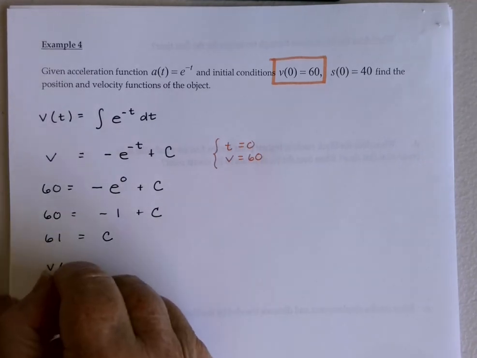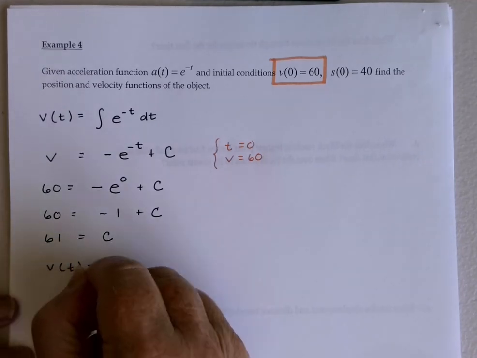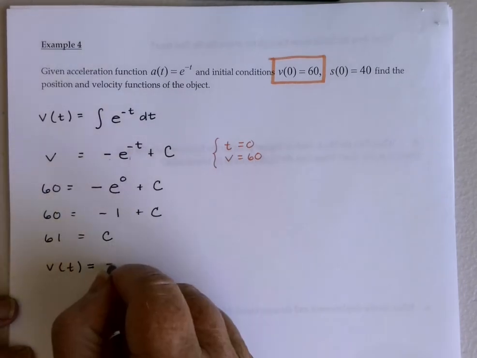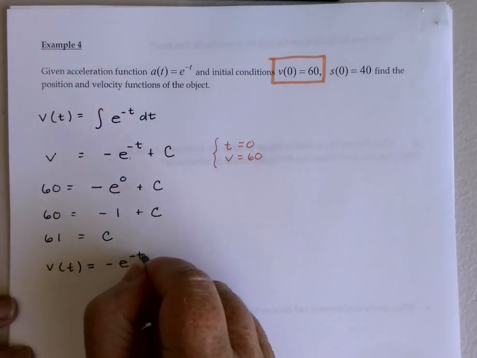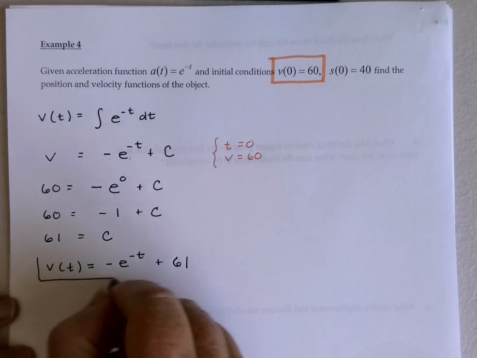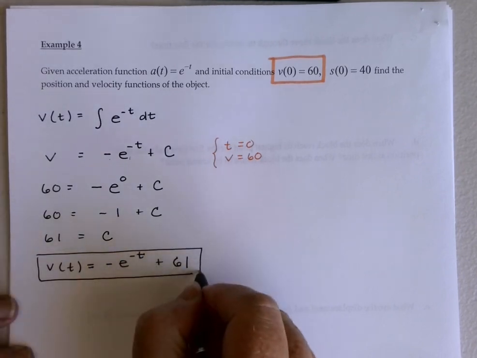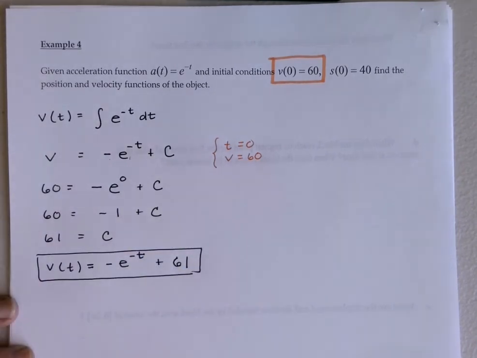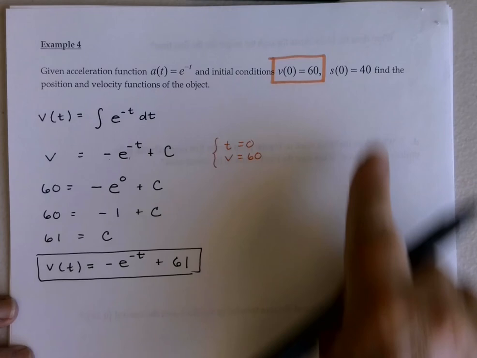So my velocity equation is now minus e to the minus t plus that constant that turned out to be 61. Let's go on and find our position.